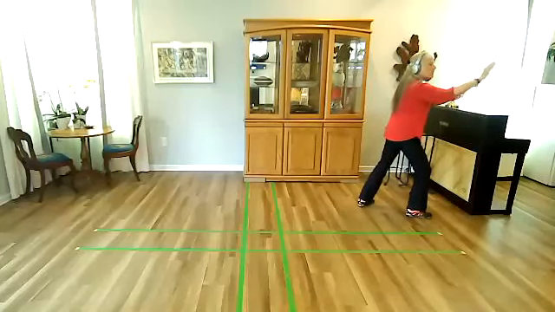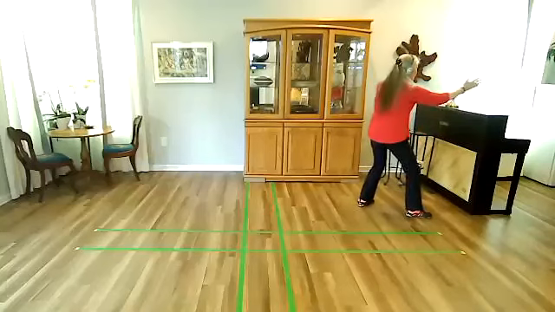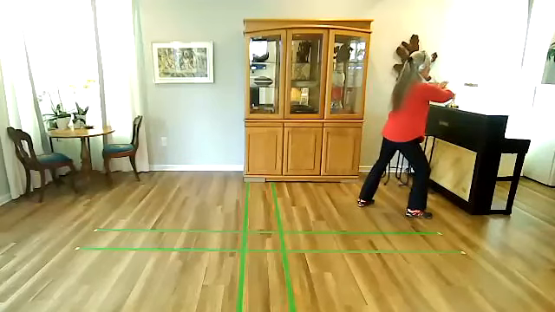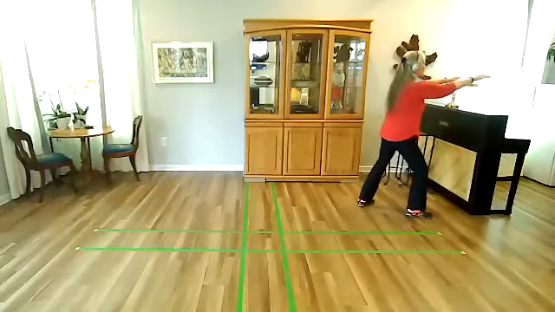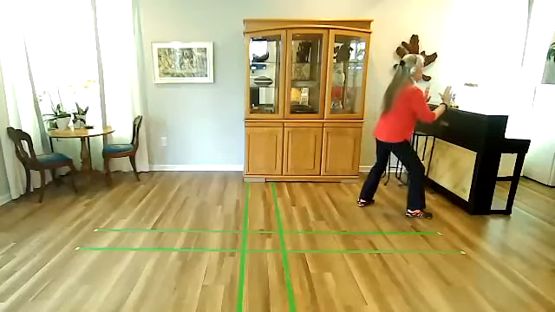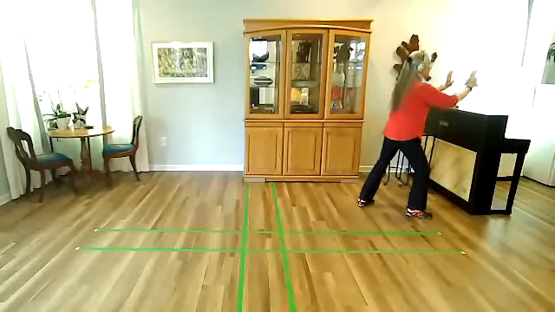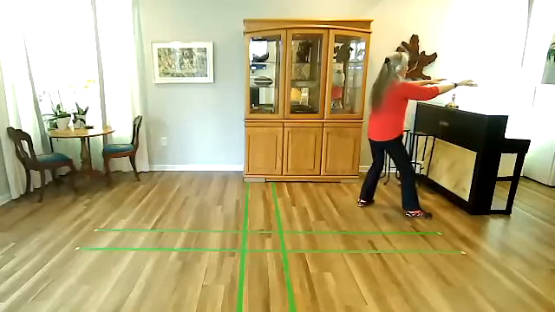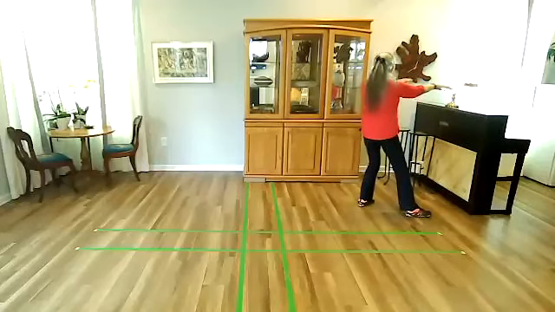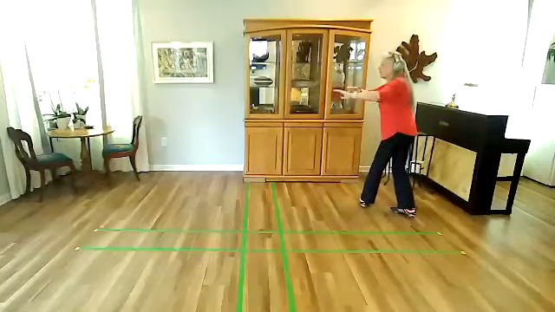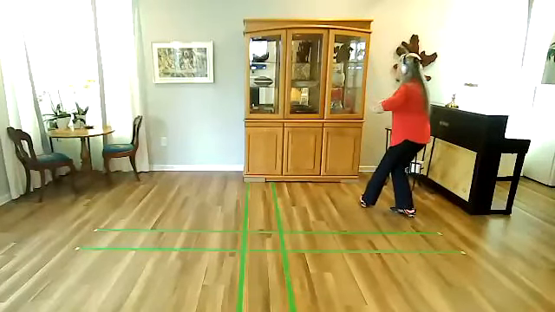Roll back. Press. Push. Single whip. That right foot's going to turn 135 degrees. You can think about this later.